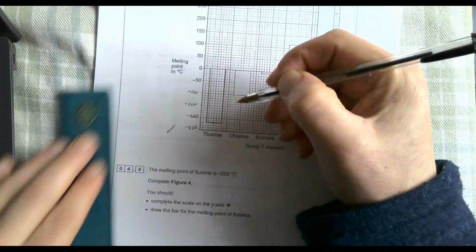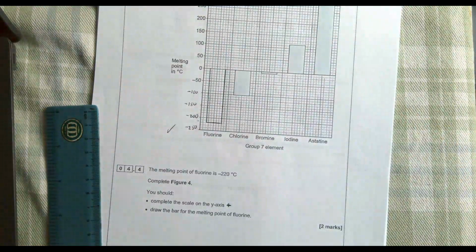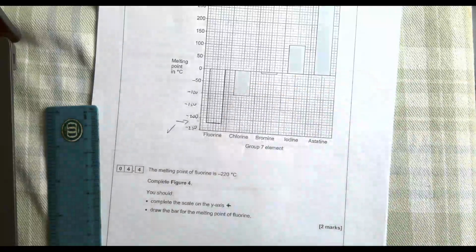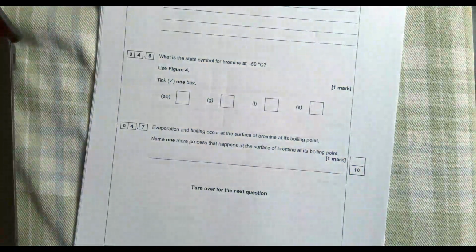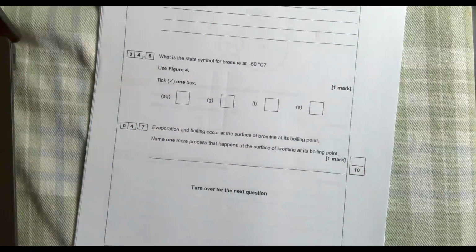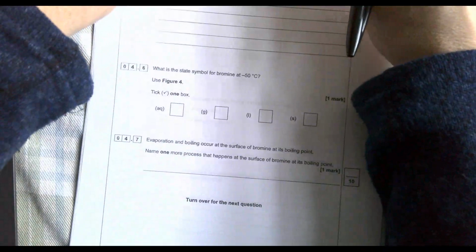There we go. That'll do. Job done. And it was allowing a tolerance of half a small square, but something like that will do. The key thing is you get it right at that position there, which is minus 220. 2 marks for that.